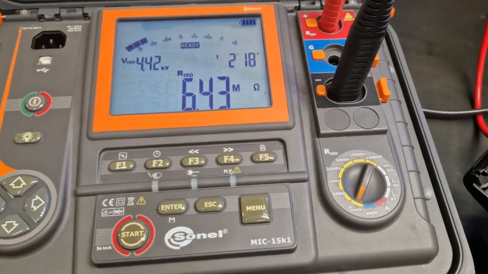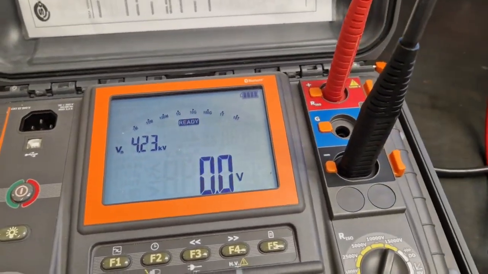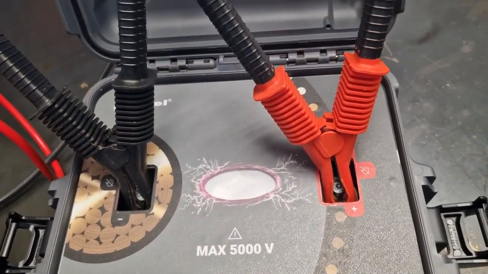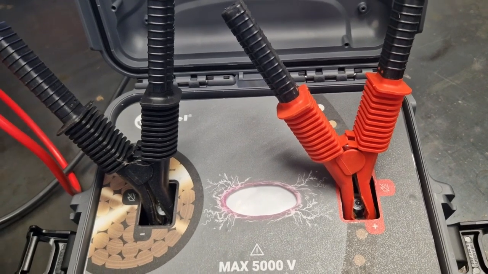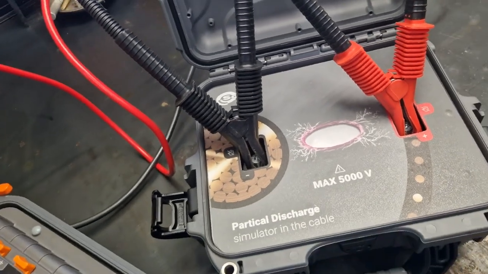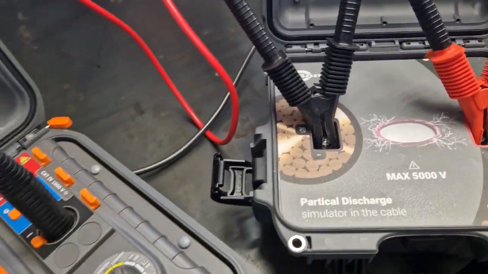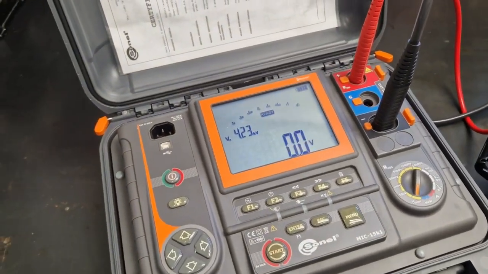So you may say that it's not so bad, but thanks to the discharge counter, we are able to determine that something wrong is happening inside the insulation, where we are not able to see how it looks from outside.